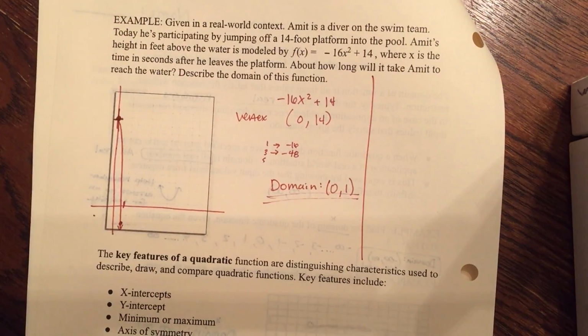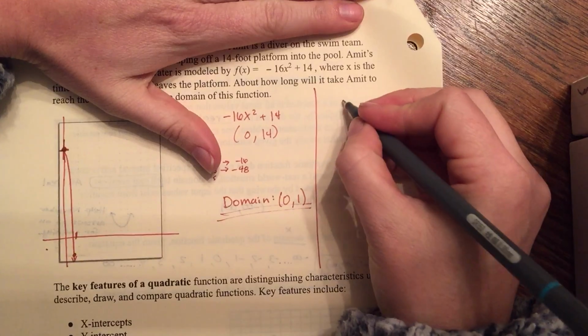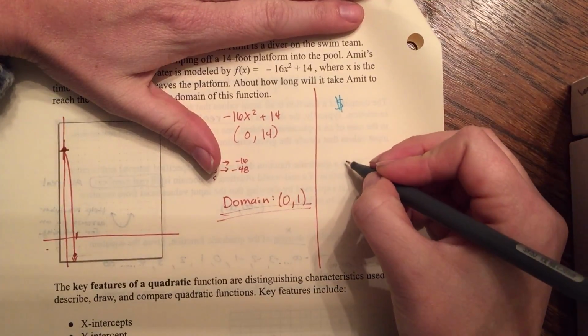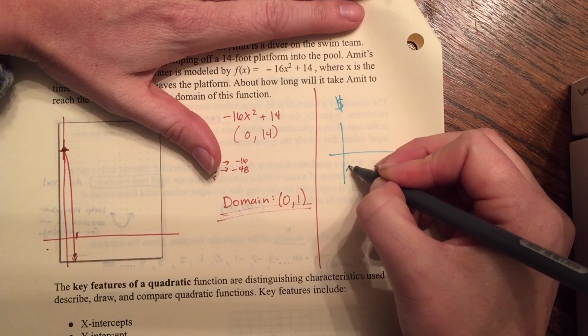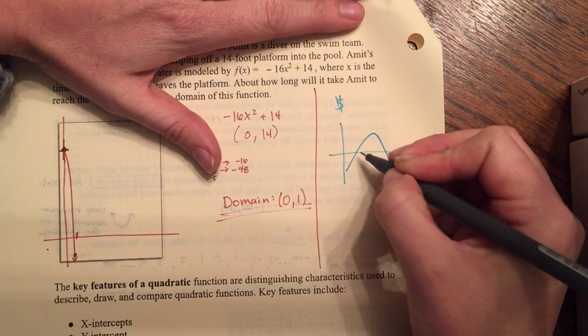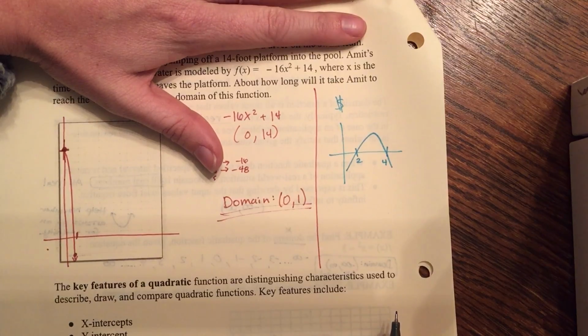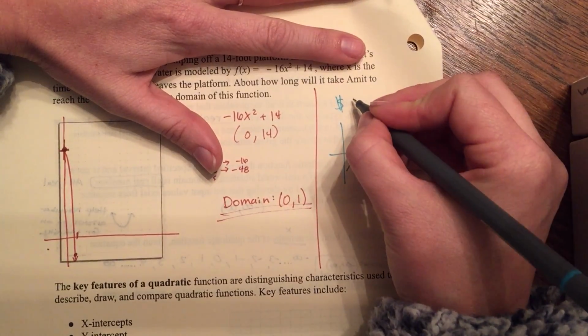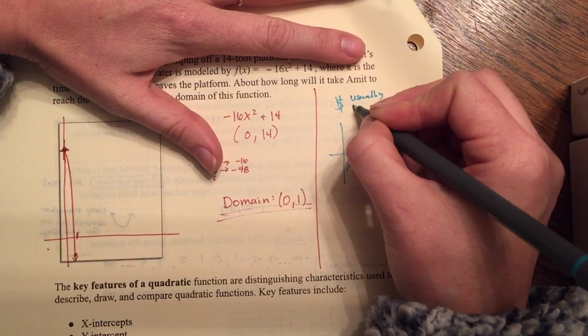Sometimes they'll ask you about money, or they'll have real world context problems with money. And they'll give you a function, and let's say it goes like this. When you deal with money, it usually will say a positive amount.